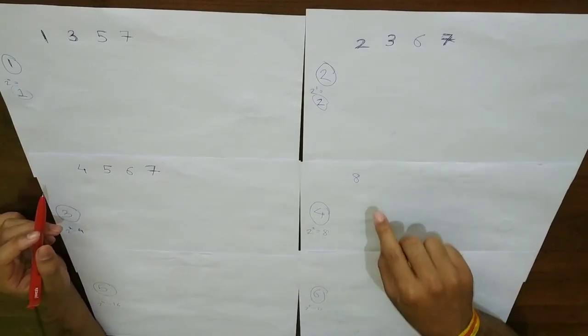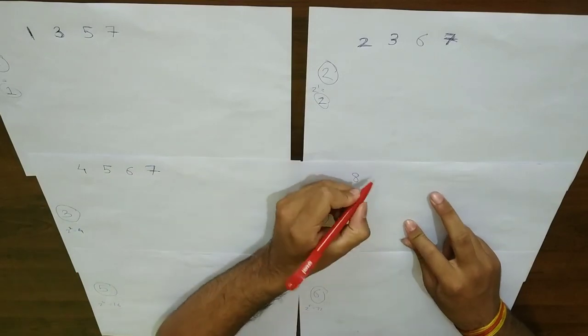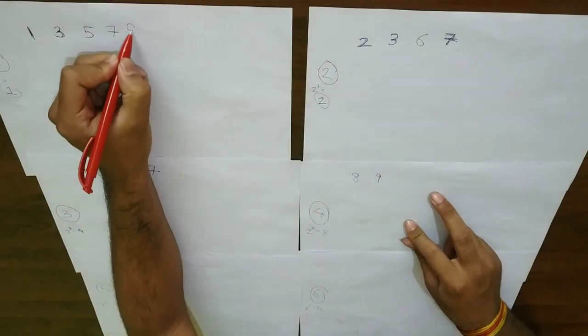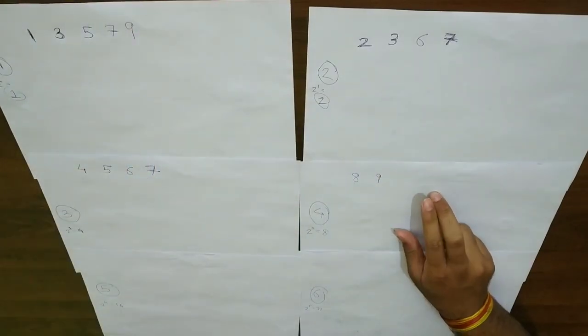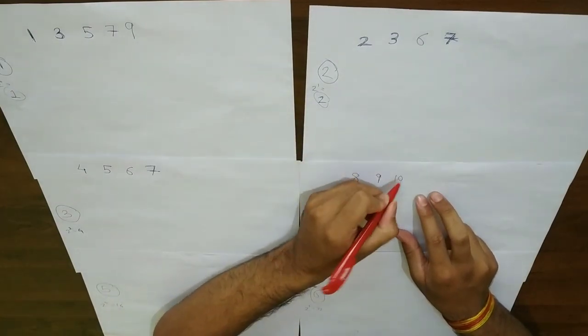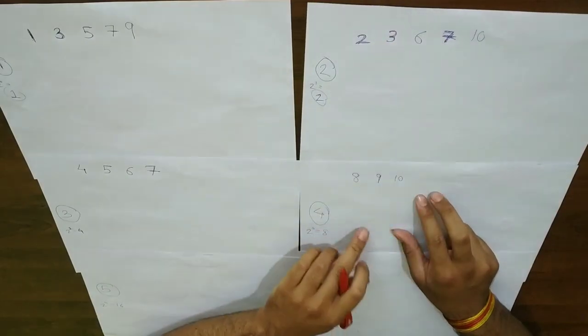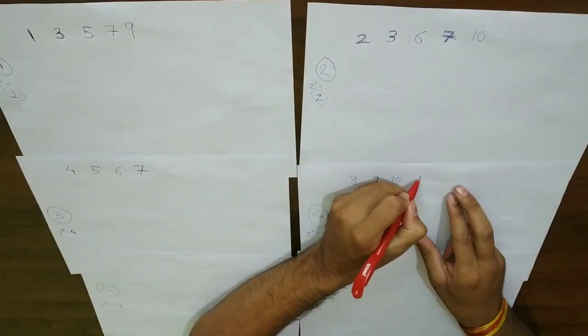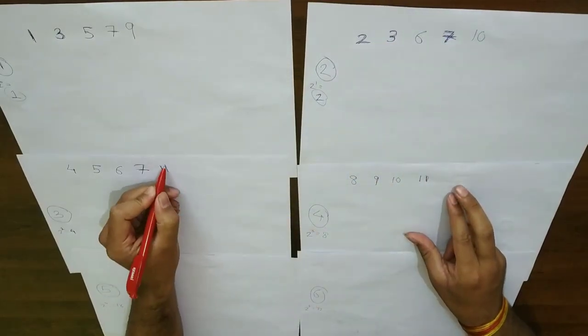8, then 9. 9 is 8 plus 1. So we will write 9 here also and here also. Then 10. 10 is 8 plus 2. So 10, 10. 11 is 8 plus 3. So 11 and 11.